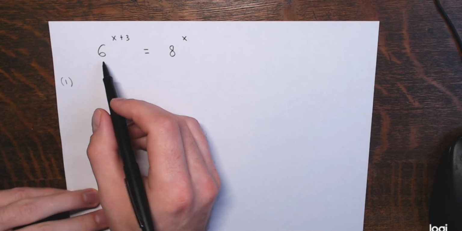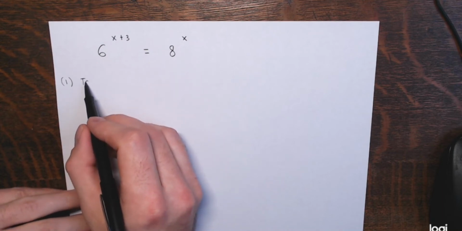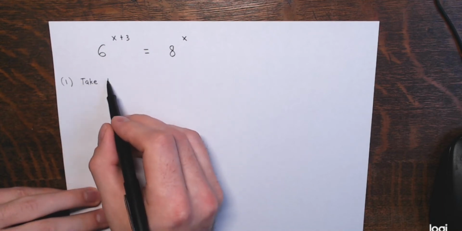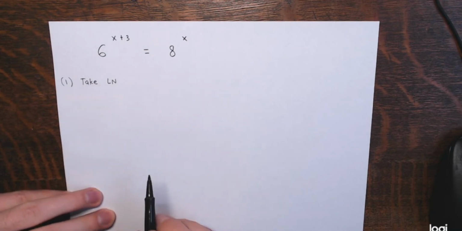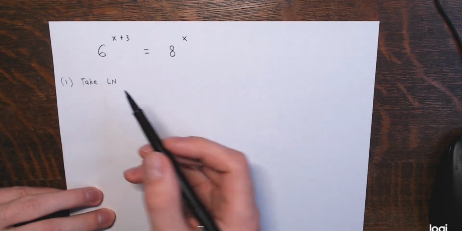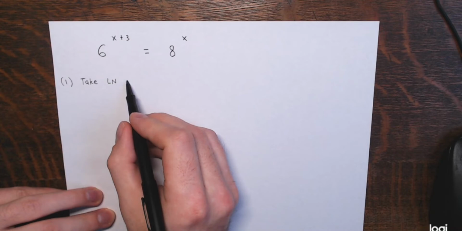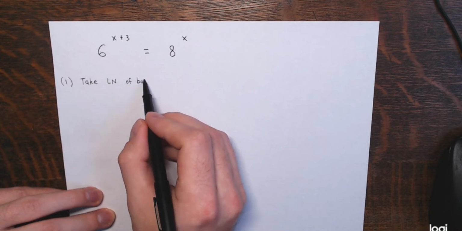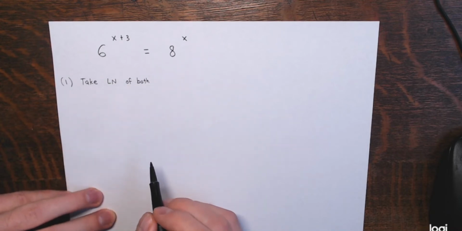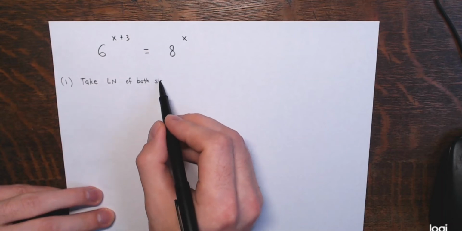So what I'm going to first do is, I'll do the natural log. It doesn't matter, you pick a log of any base you wish. I'll do natural log. Take the natural log of both sides, and based on the fact that logarithmic functions are one-to-one, you'll still have equivalence.